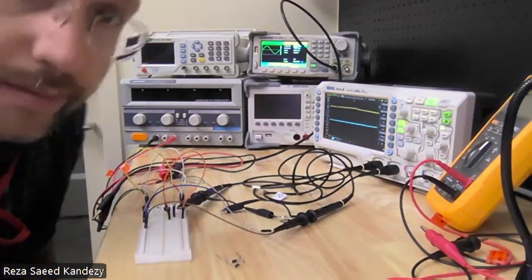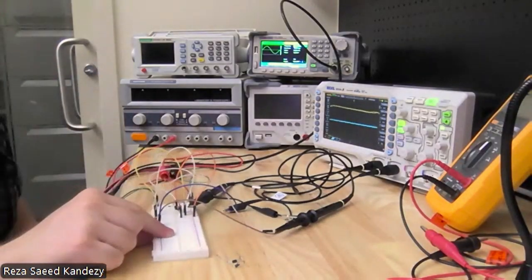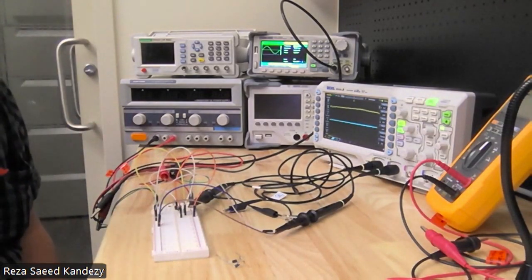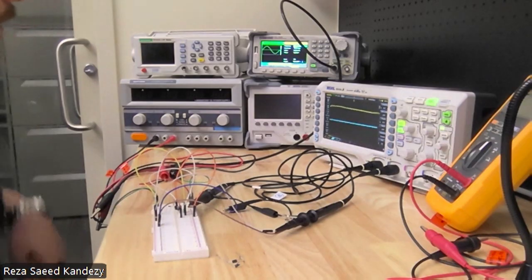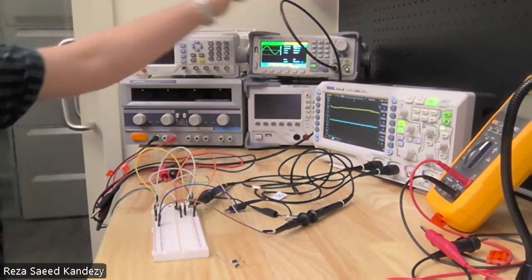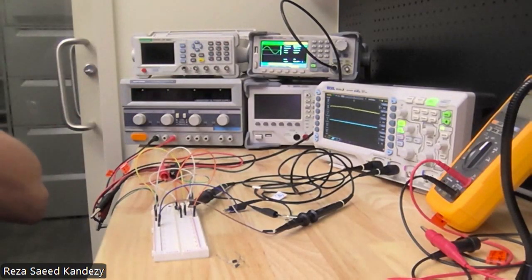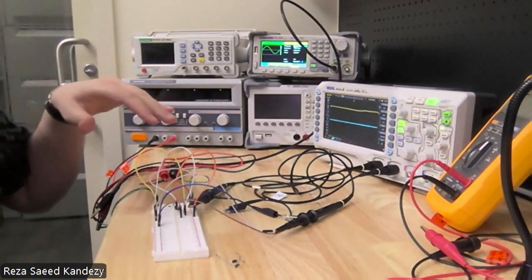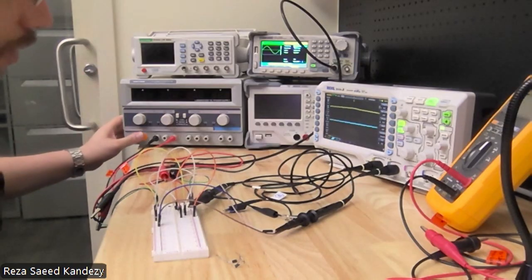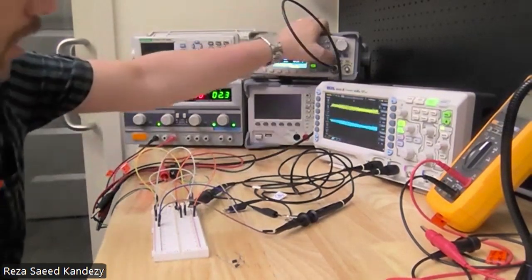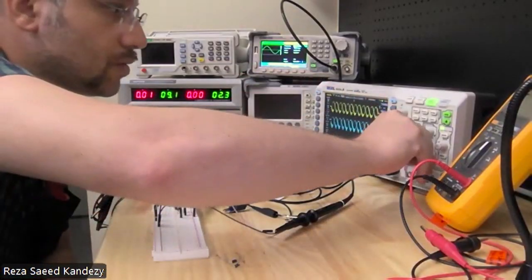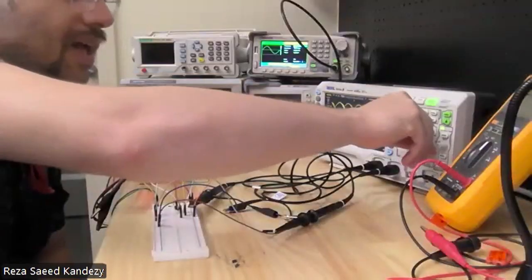In this circuit, I added the two diodes between the two bases, and I'm going to apply the same voltage that I applied in the previous test. I didn't change anything in the circuit besides adding those two diodes. I'm going to apply the voltage and the input. And now you can see, let me zoom in a little bit. I still have that noise.